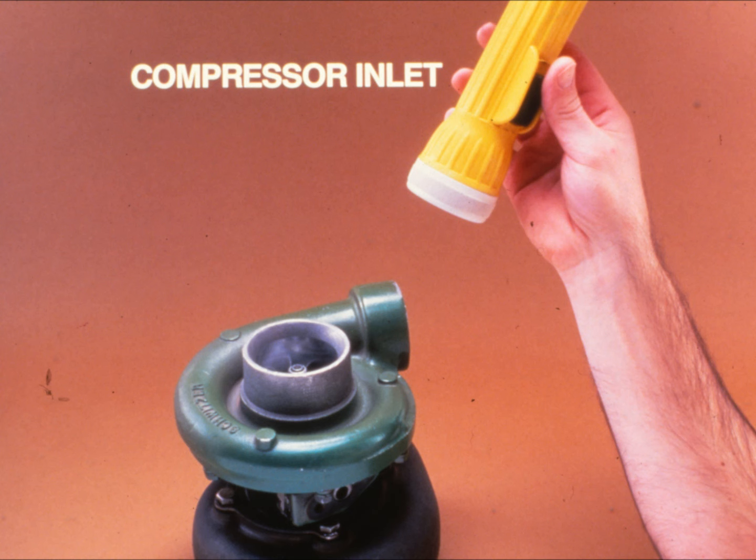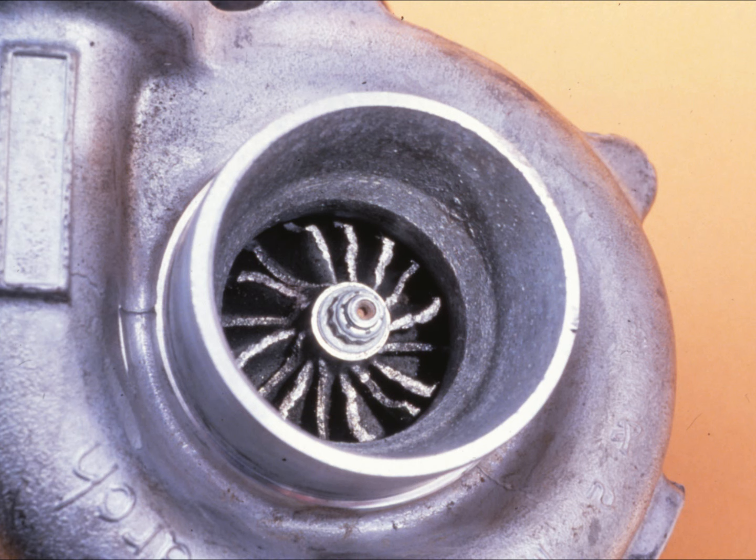The first inspection is the turbocharger compressor inlet. The most obvious failure here will be foreign object damage. Foreign object damage may be extensive or very minor. In either case, the source of the foreign object must be found. So mark this on your checklist before you continue the inspection.